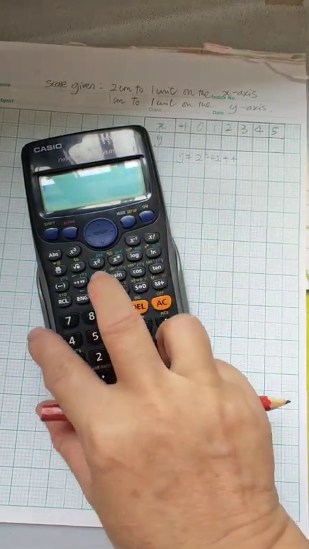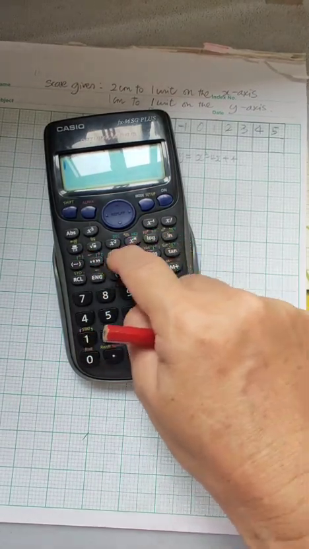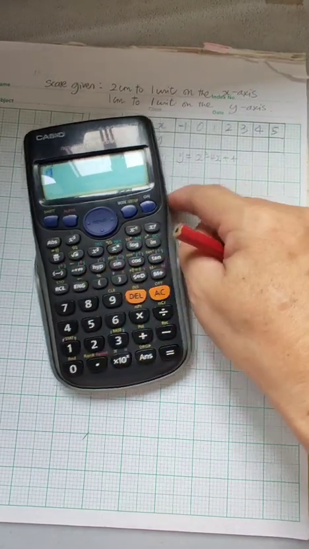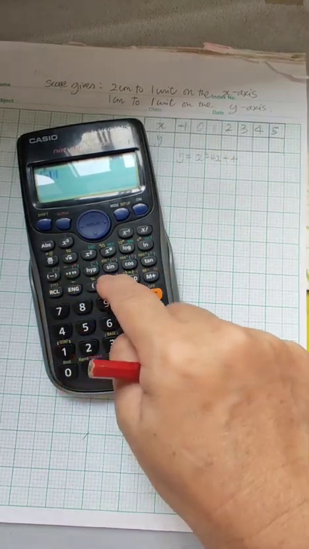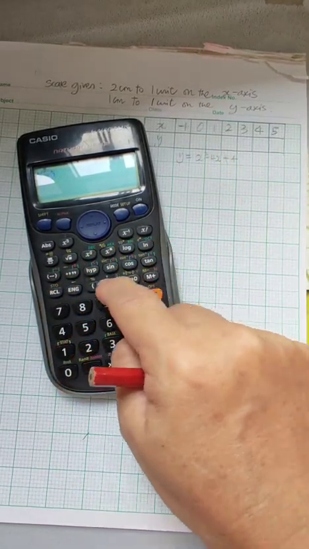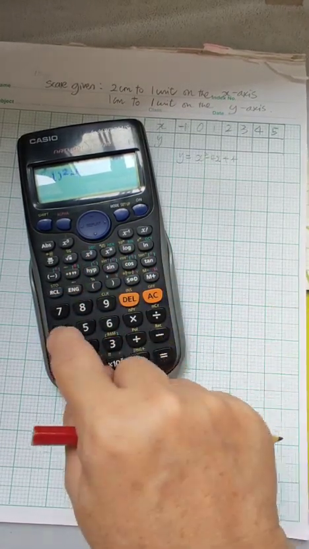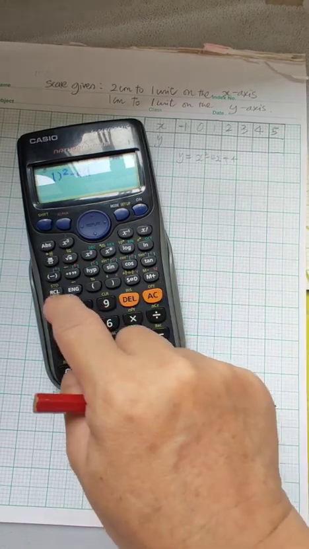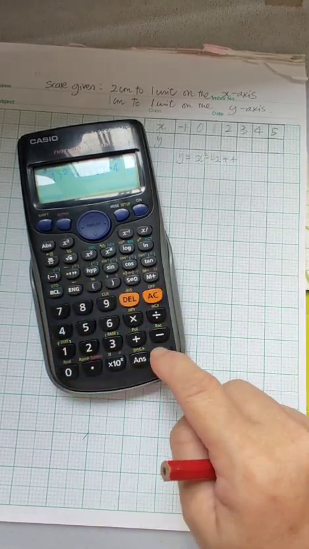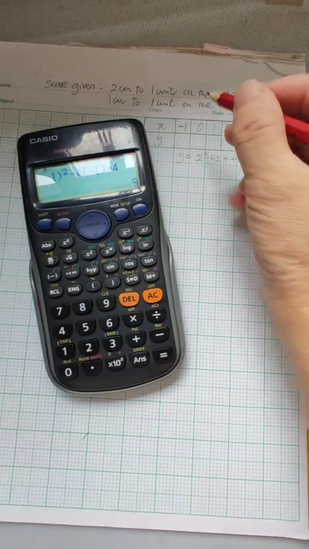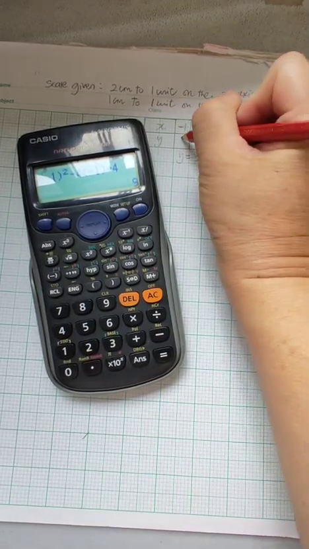Okay, so first thing first, you need a bracket. Make sure you have a bracket there. Right, so a bracket, and then the first value you're going to key in is -1. So bracket -1, close the bracket, to the power of 2, minus 4 bracket -1, close bracket, and then plus 4. So the y coordinate when x is -1 is 9.